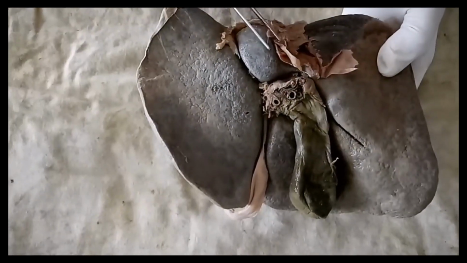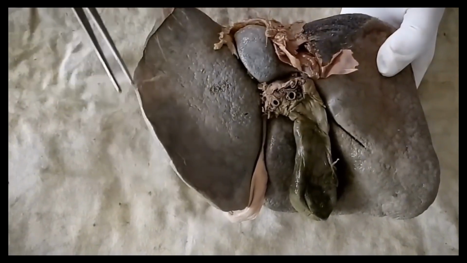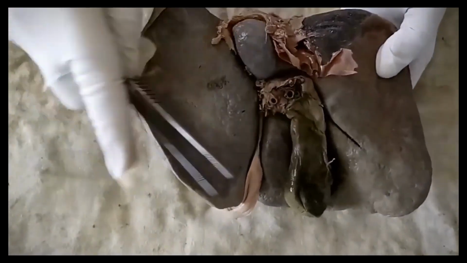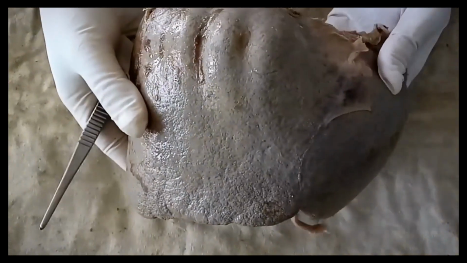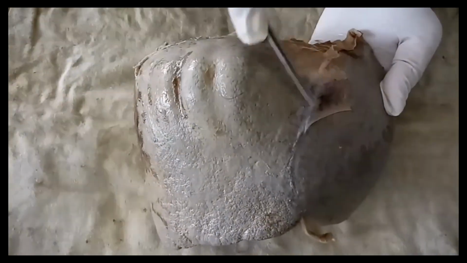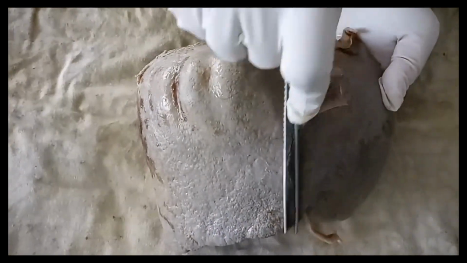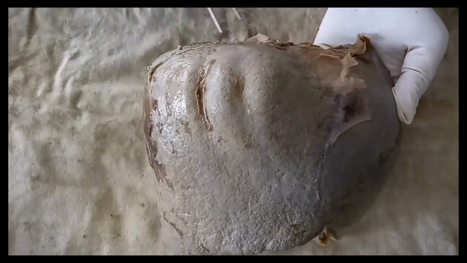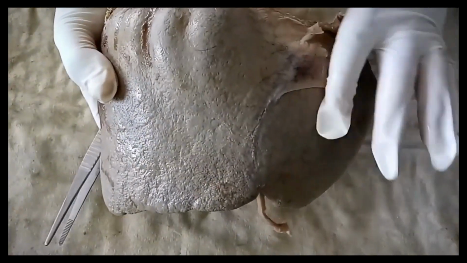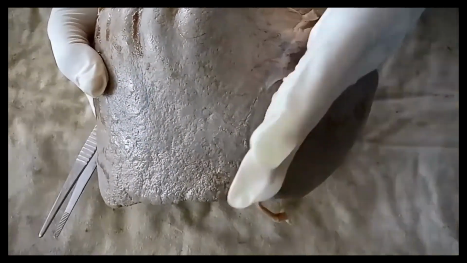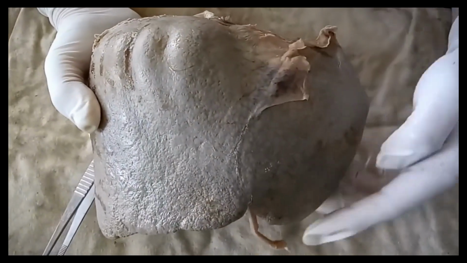The right lobe forms 5/6, whereas the left lobe forms 1/6 of the liver. So if we see from the anterior aspect, to the right of the attachment of falciform ligament is the right lobe which is larger compared to the smaller left lobe which is on the left of the attachment of falciform ligament.